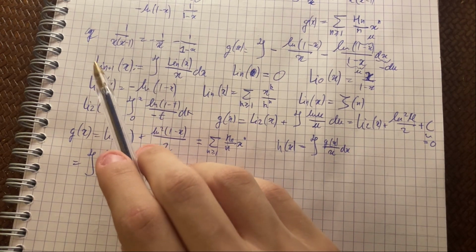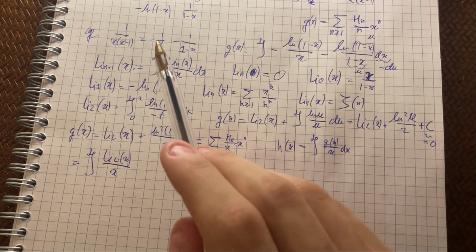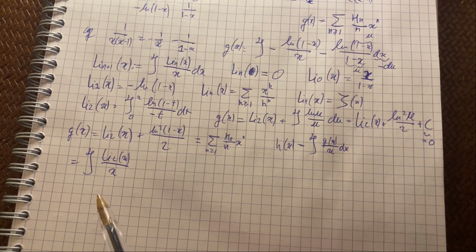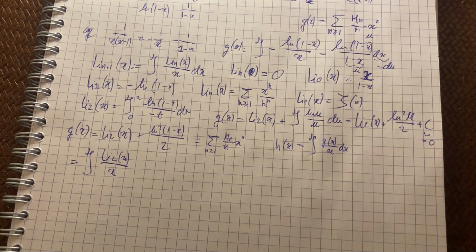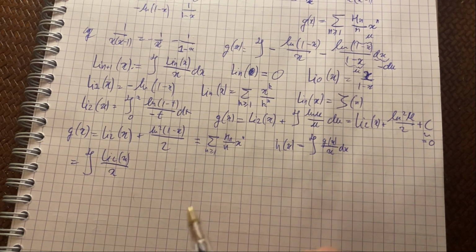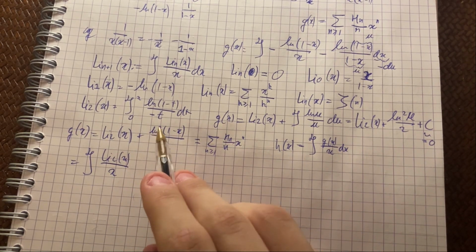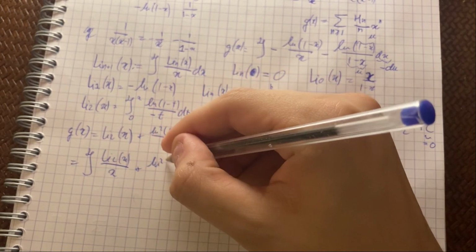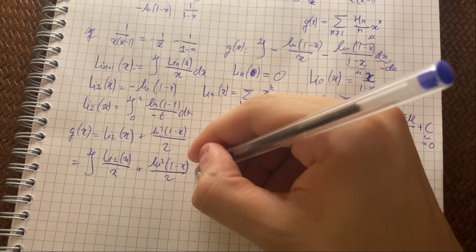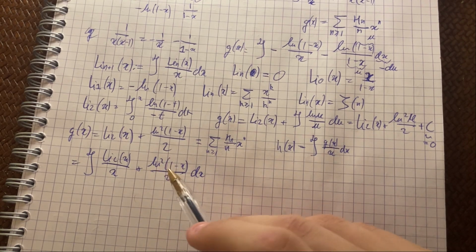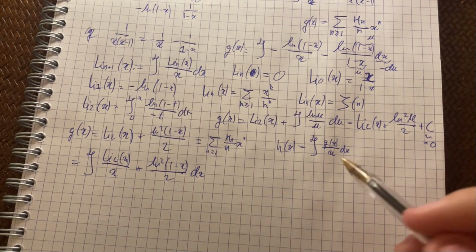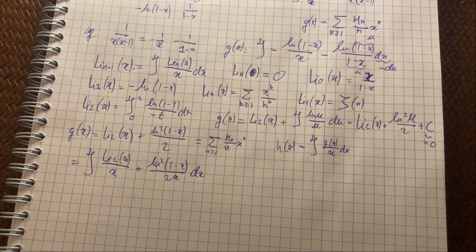We have a polylog n plus 1 of x, which is the integral of polylog n of x by x. So here this is nothing but the trilogarithm, the polylogarithm of the third order. So you have a trilog of x, plus the integral of log squared of 1 minus x by 2 dx. And this is not very easy to handle because log squared of 1 minus x is not very, oh, I forgot this x here. We have always divided by x. It will be much easier. Or maybe it won't, I don't know. Okay, how do we do this?